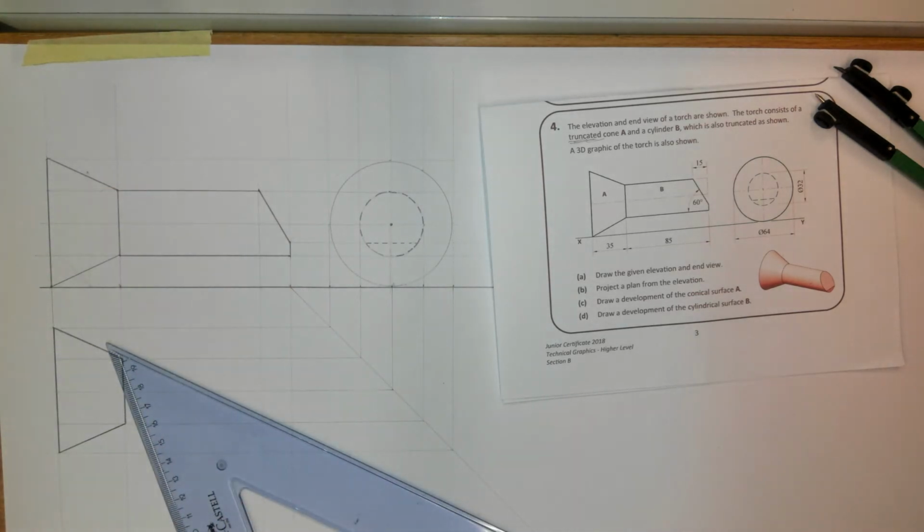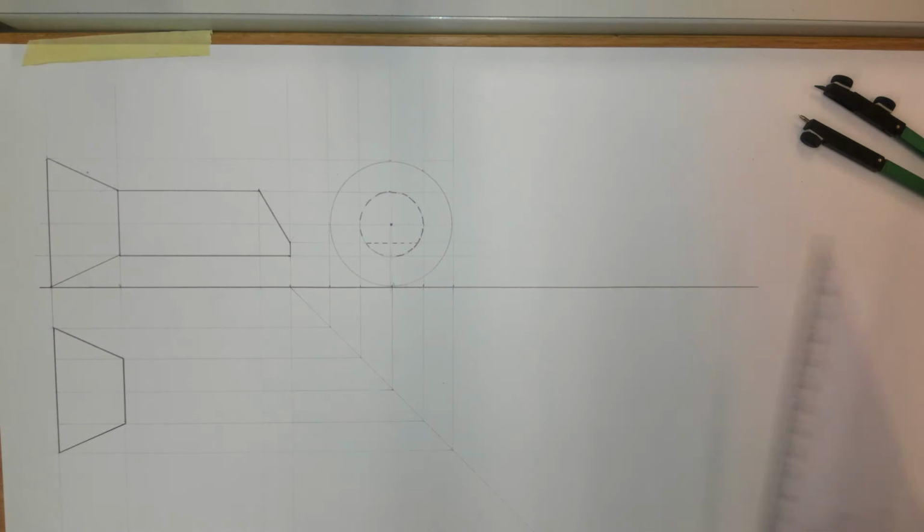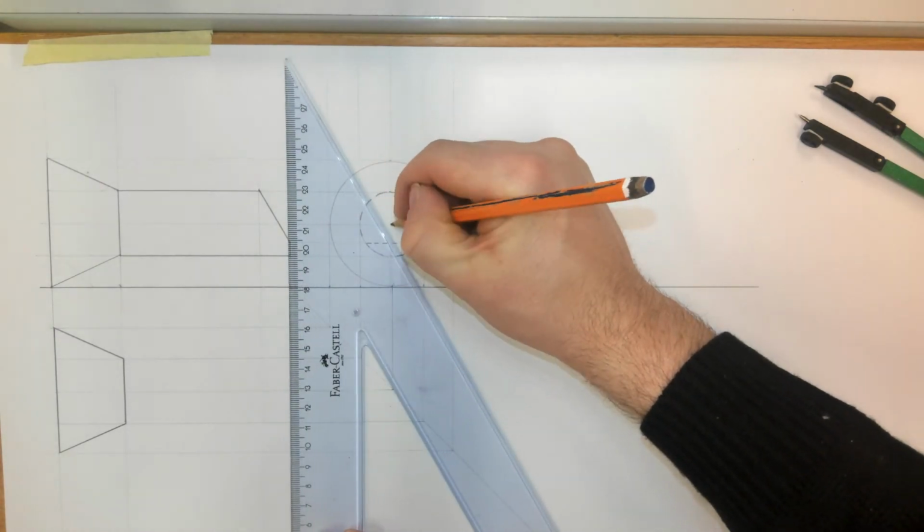And now I'm going to divide the circle up in end elevation into 60-30. So I'm going to divide this up into 60-30.